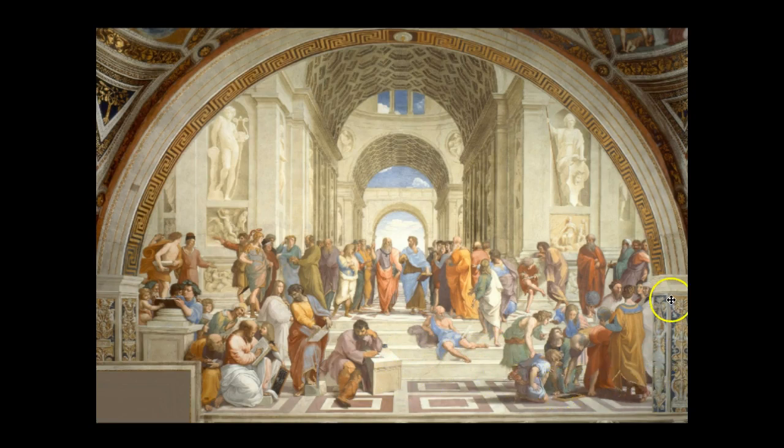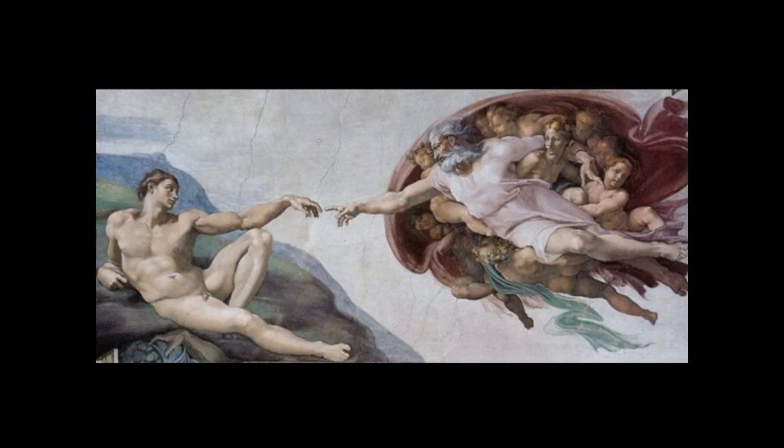This is also what we call a closed composition, which means all the figures and every part of the activity within the composition is happening inside. I'm pointing towards the inside of the composition.